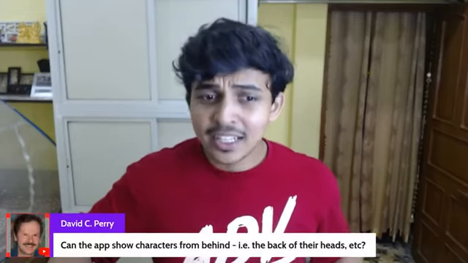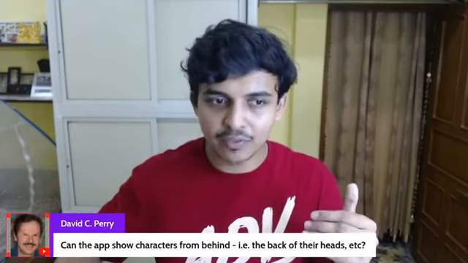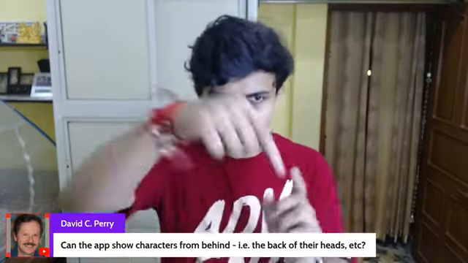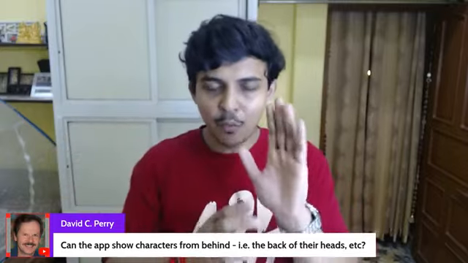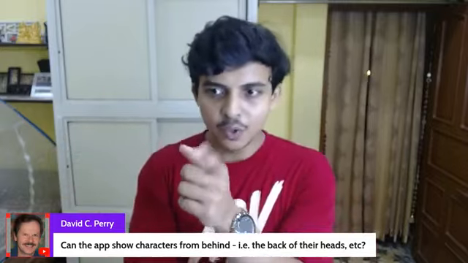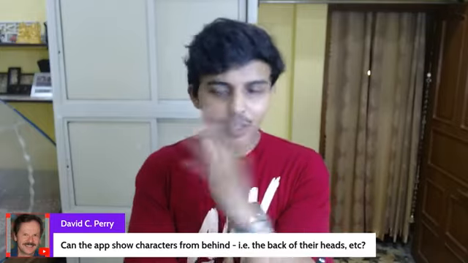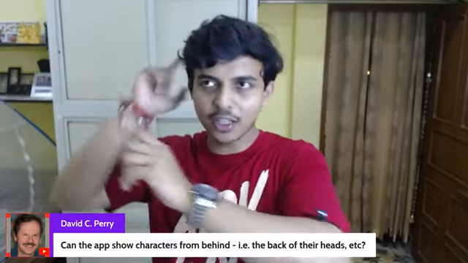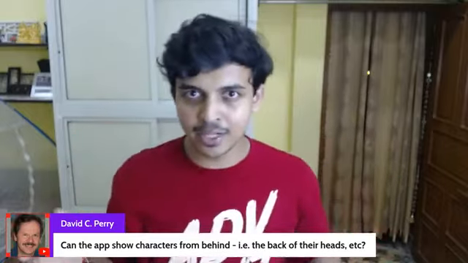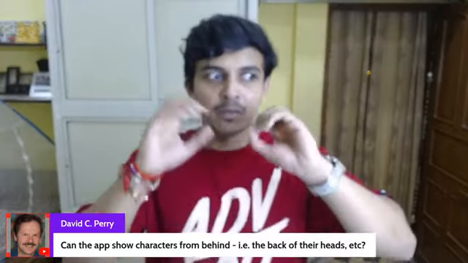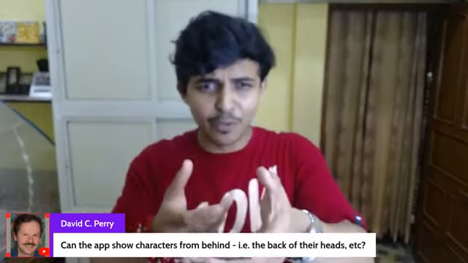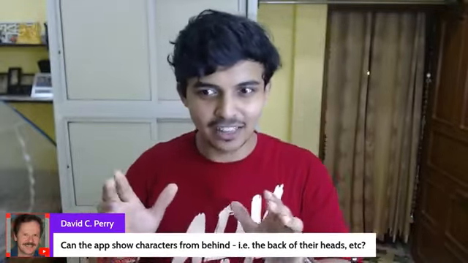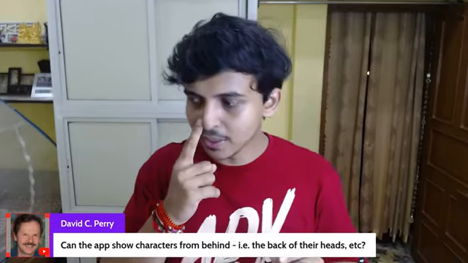Can the app show characters from the back of their heads? Oh yeah, 100%. David's question: I'm thinking about adding this feature, so you let me know. It will edit your image as your prompt says. If your prompt is to show a behind-the-scenes shot, like over the shoulder, there are different shot types: over the shoulder, close up, POV shot, and stuff like that. So that is possible.